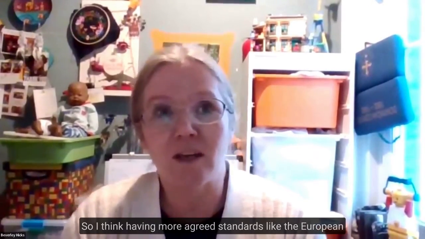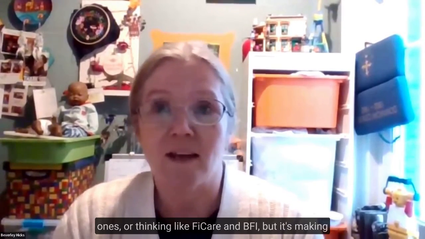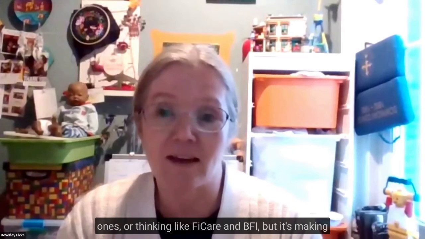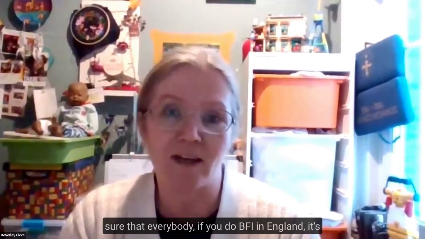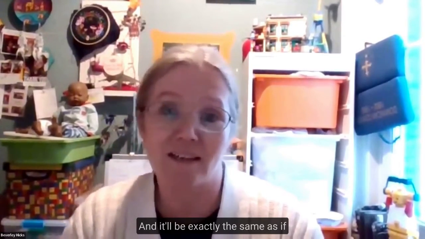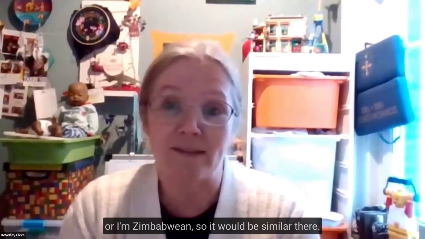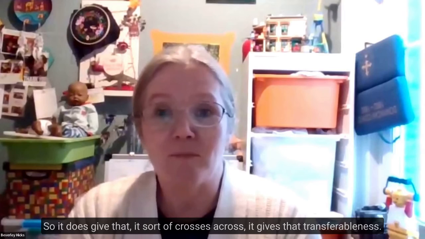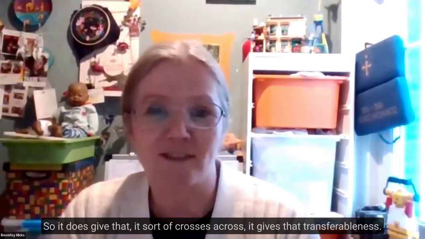So having more agreed standards, like the European ones, or FiCare and BFI, makes sure that if you do BFI in England, it's going to be exactly the same as if you do it in Wales, and exactly the same as if you do BFI in another country like Australia, or I'm Zimbabwean, so it would be similar there. So it sort of crosses across.